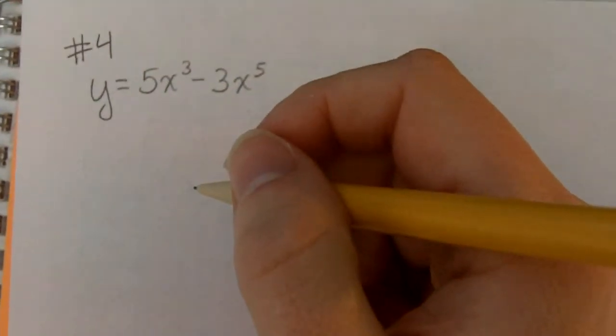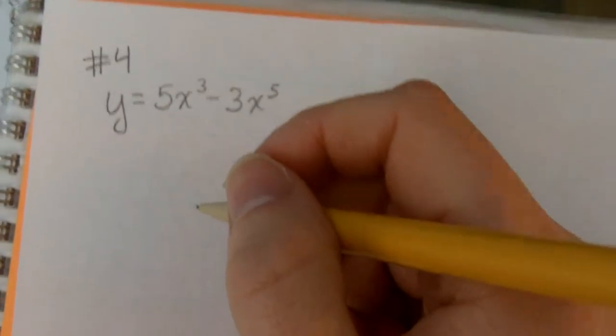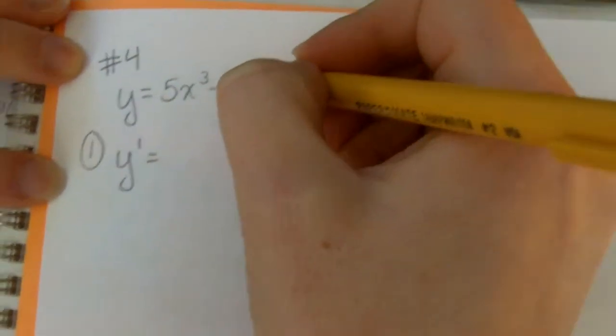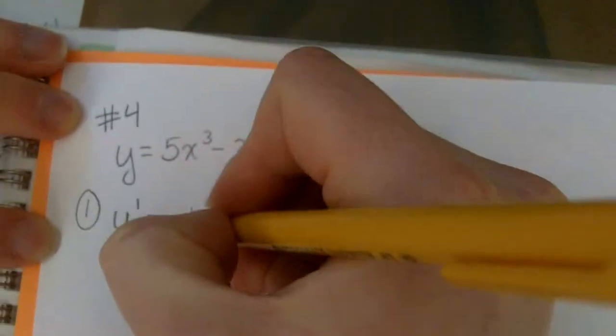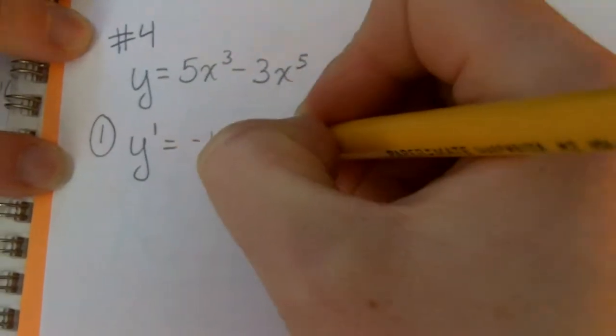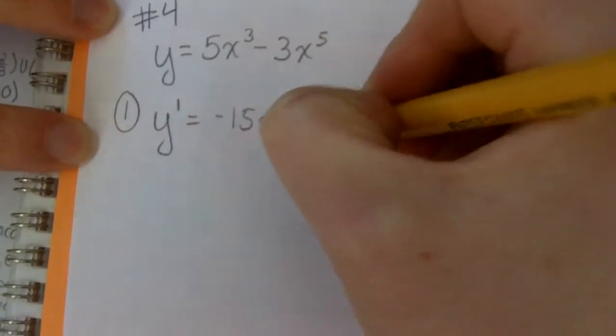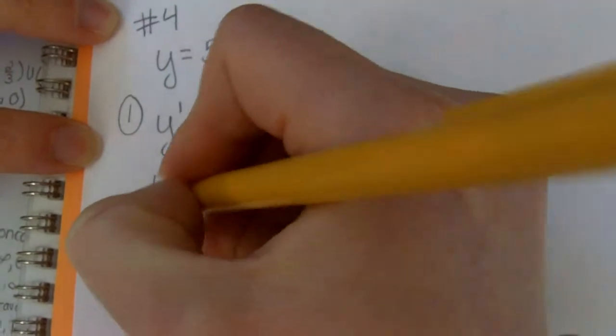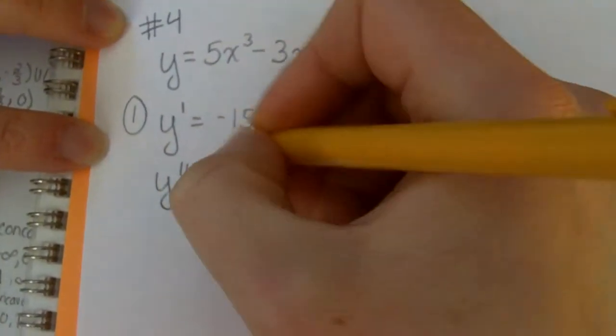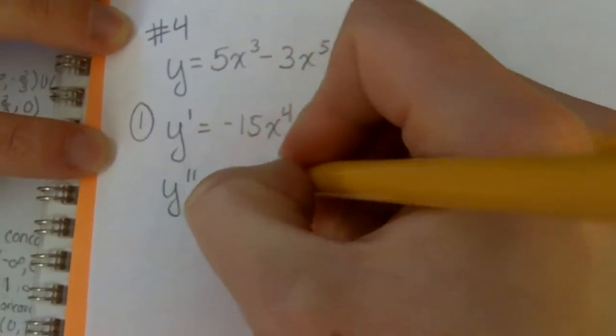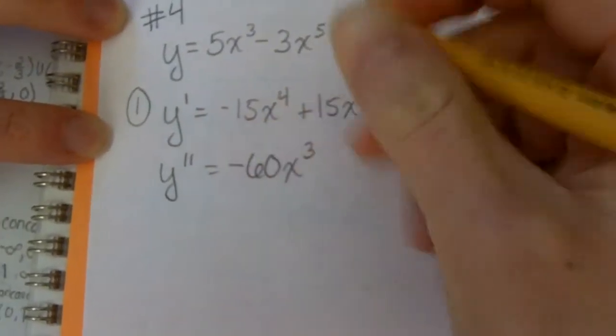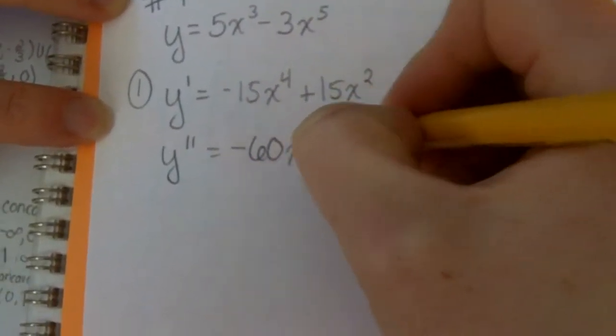Okay, so this is problem number 4. Again, I'm just going to go through the steps. The first step I taught you was to get the first and second derivative. The first derivative is y prime, and now, I don't like how this is out of order, so I'm going to reorder it when I write the derivative. Because this is the higher power, it's going to be negative 15x to the fourth plus 15x squared. And then the second derivative is going to be negative 60x to the third plus 30x.